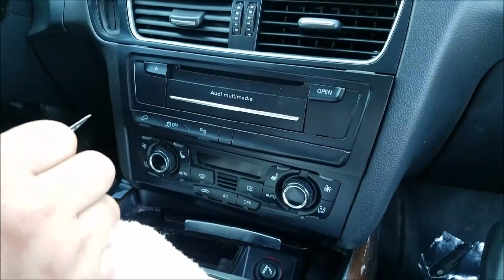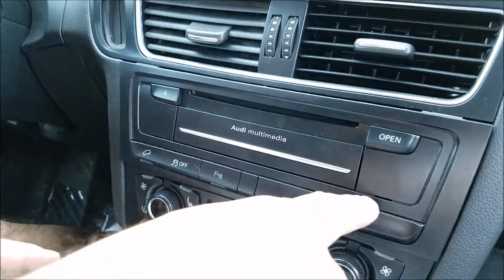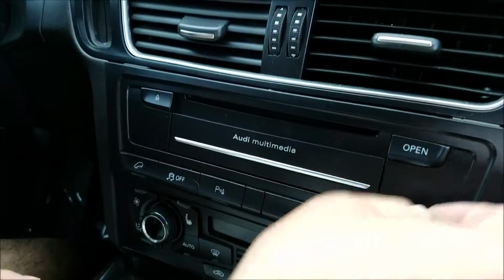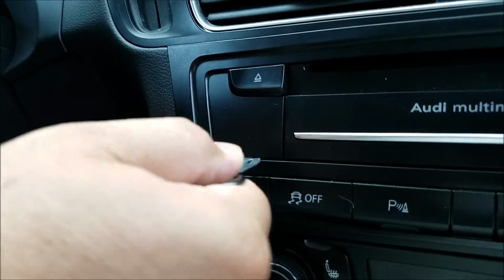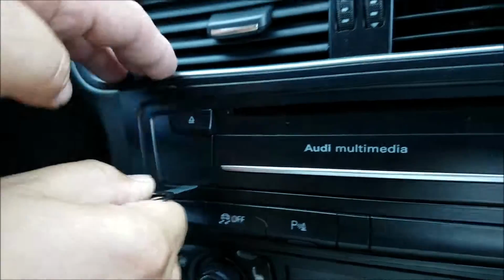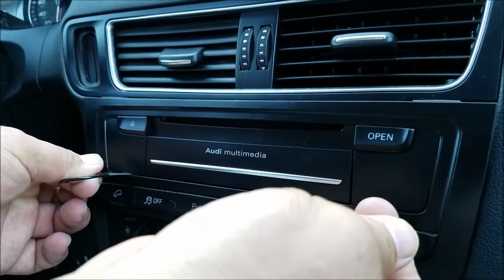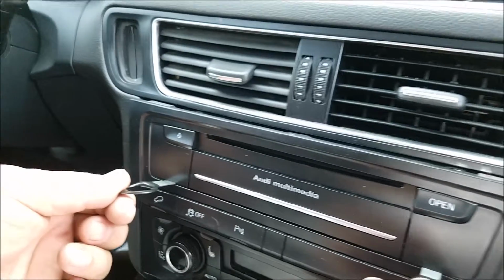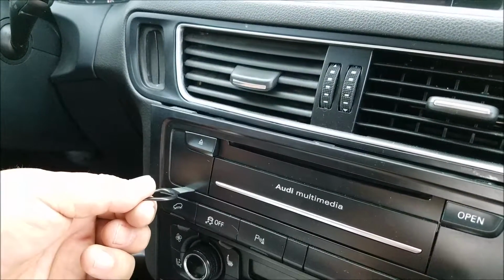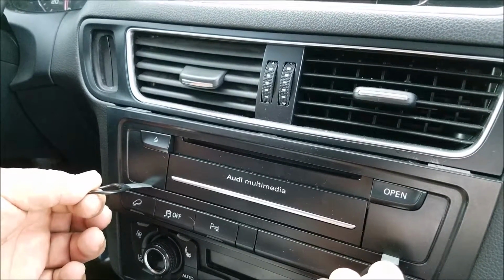And you need to just insert these two special tools into this hole. As you can see, I'll show you where the holes are. And when it goes in about an inch, it makes a clicking noise, and then you push them: on the passenger side you push it to the right, and on the driver's side you push the key to the left, so you can feel the pressure and the springs.